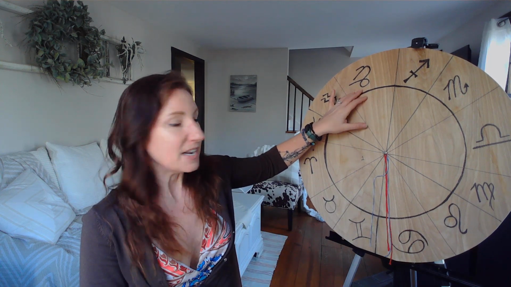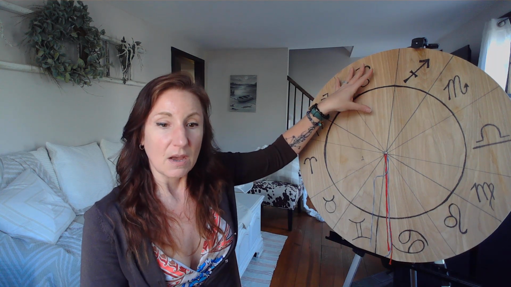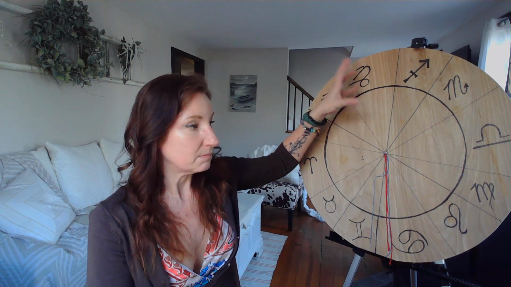We have then Capricorn, throwing yourself maybe too much into work, being a little too obsessed with your reputation and who you are on the outside and what people perceive, and not as much who you are on the inside.